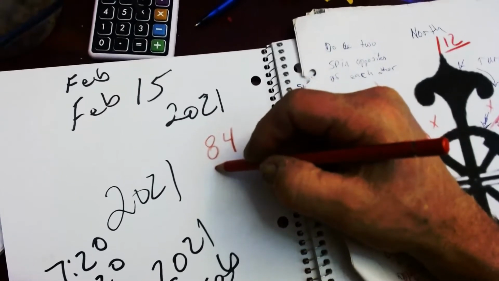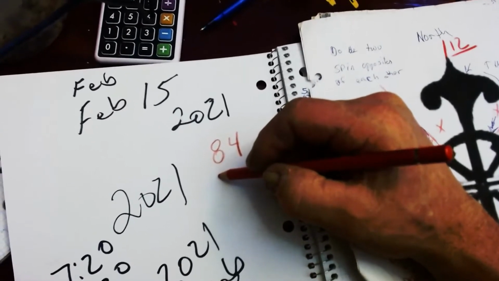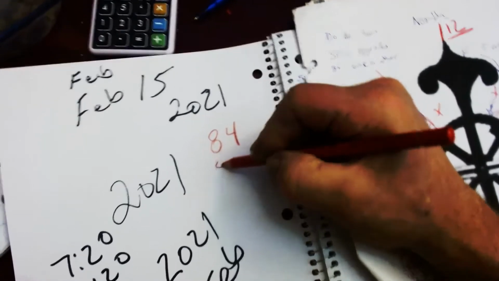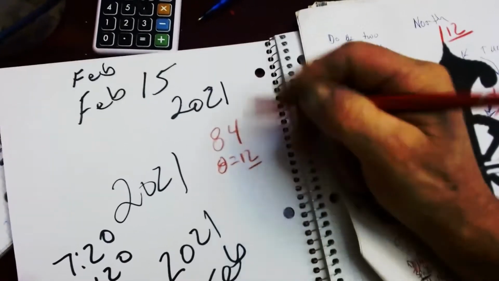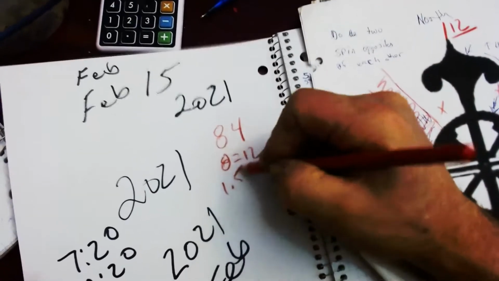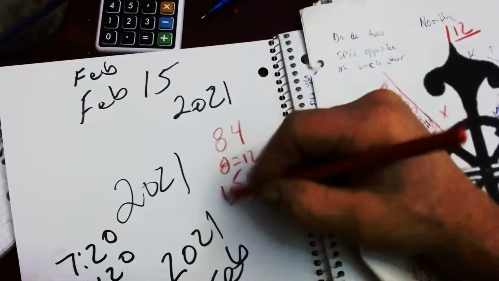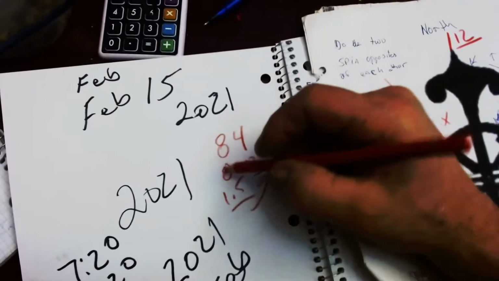Where did I get 12? I don't remember where I got 12. 8 equals 12, and I don't remember why. 1.5 times 8 equals 12. Mars does that to everything. But I don't remember why.